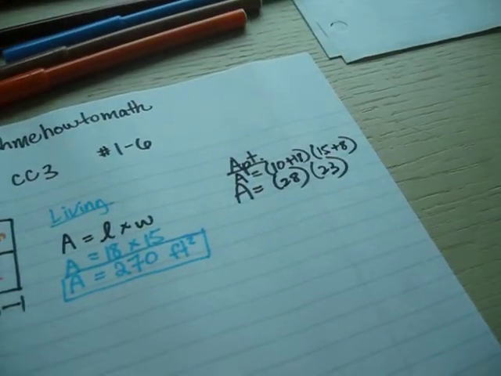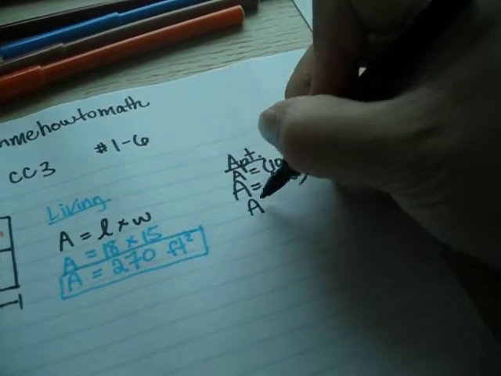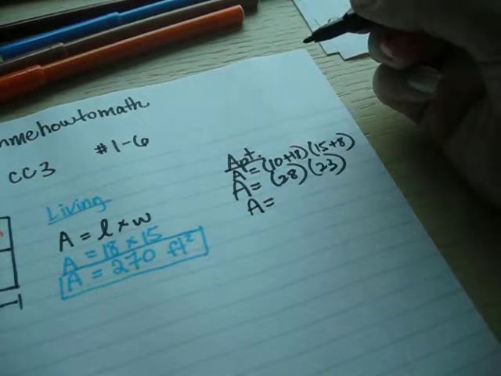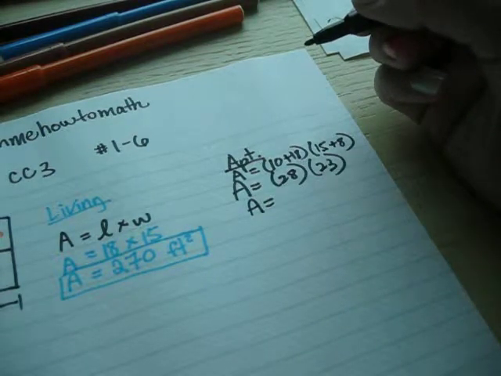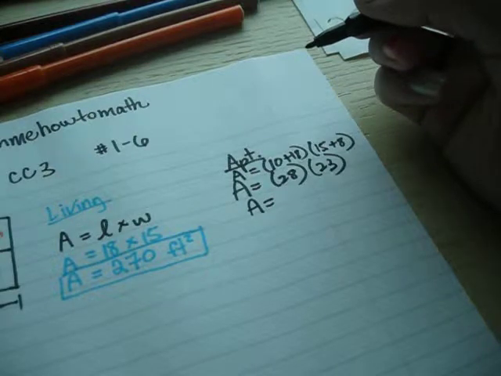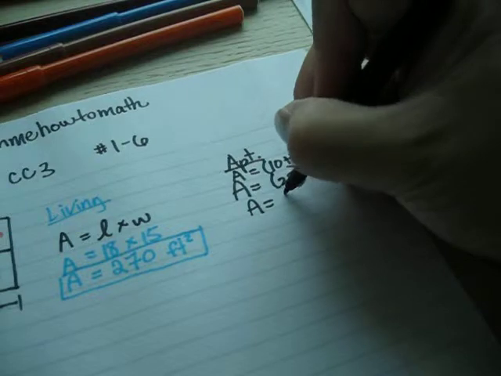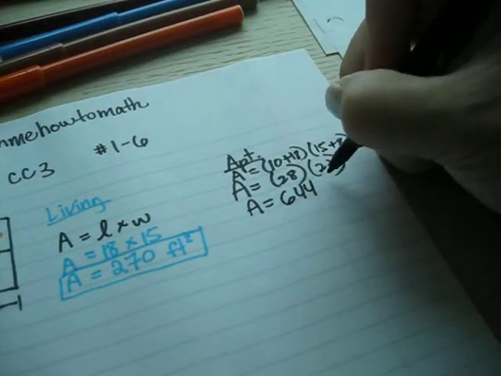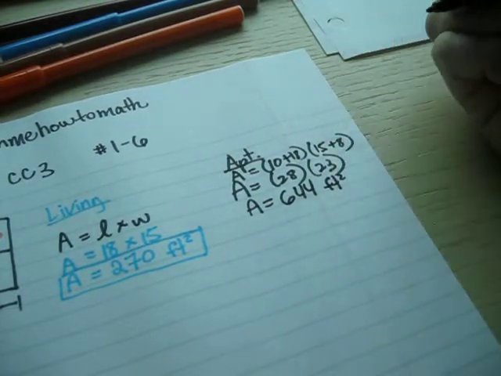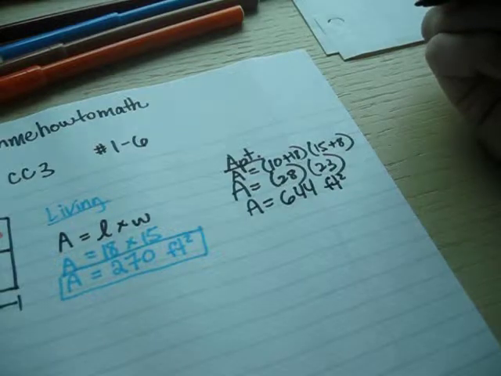Alright, 28 times 3. 28 times 3 is going to be... Pause. Alright, go ahead and try to figure it out. Use a calculator, you can do it by hand. Ready? Okay, let's check. I got 644 feet squared. Did you? Alright, did I do it right?